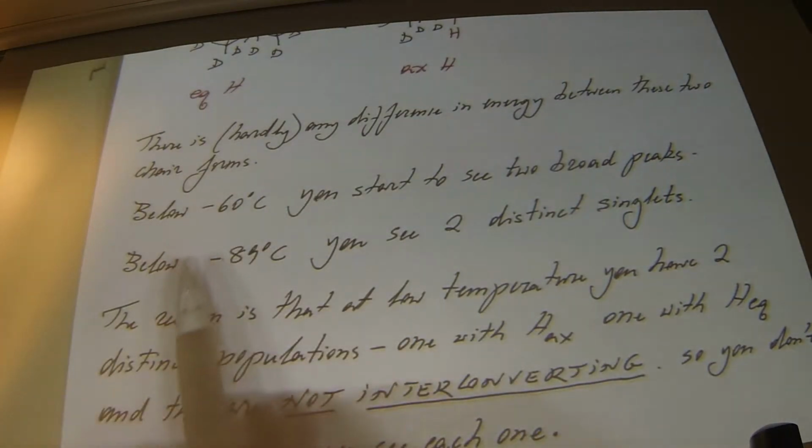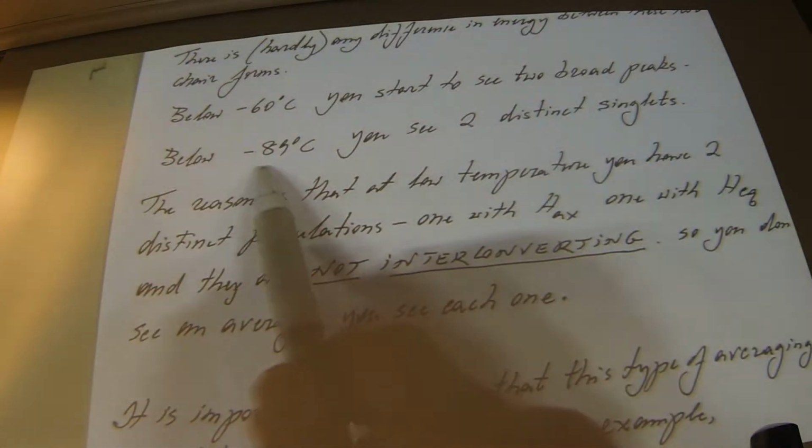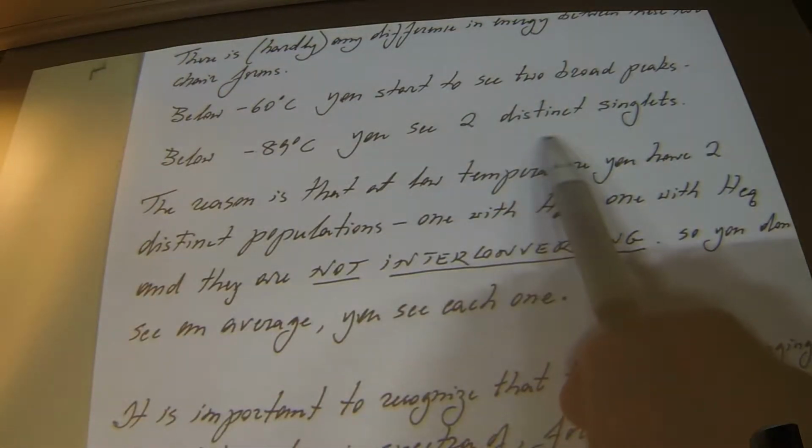As you cool it to colder and colder temperatures, something happens. At minus 60, you start to see two very broad peaks. Then as you go lower and lower in temperature, those two broad peaks separate more and sharpen. When you get to about minus 90, you see two distinct singlets.